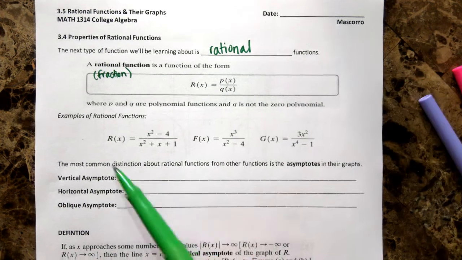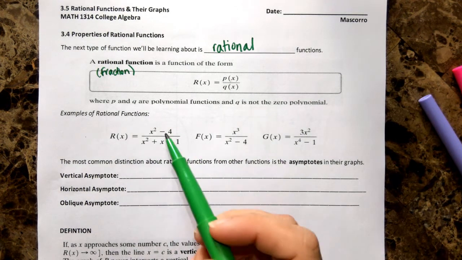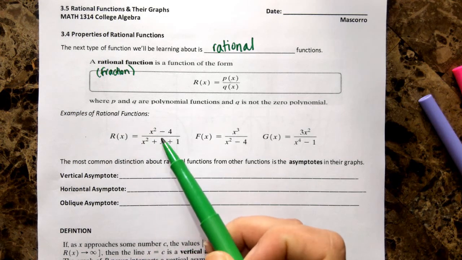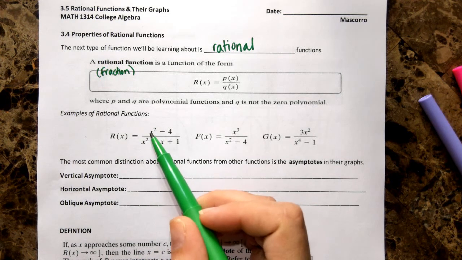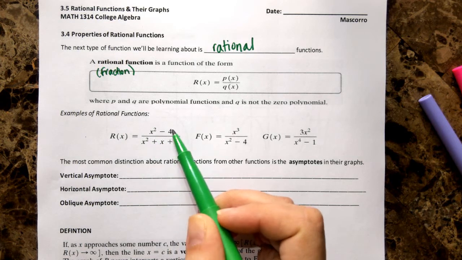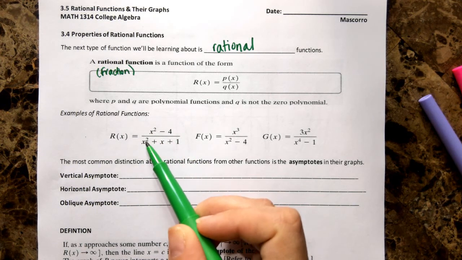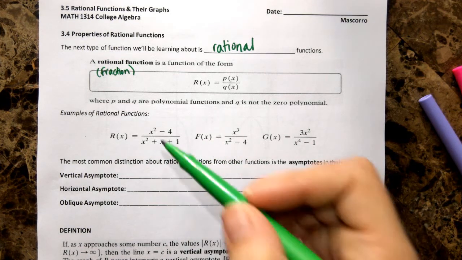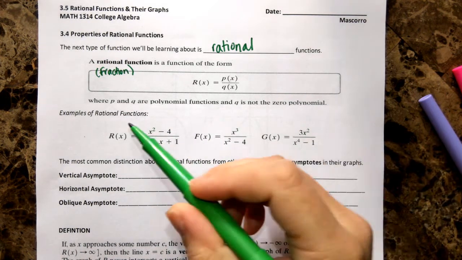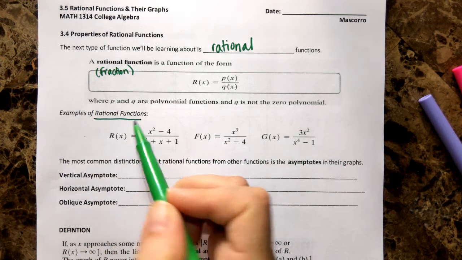So for example, I've given us 3 examples. Each of these are rational functions. They're fraction functions because the numerator is a function, x squared minus 4. That's a quadratic function. The denominator is also a function, x squared plus x plus 1. That's a quadratic function. So we have 2 functions being divided by each other. Therefore, it's a rational function.